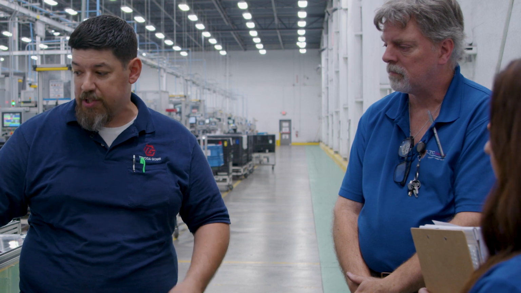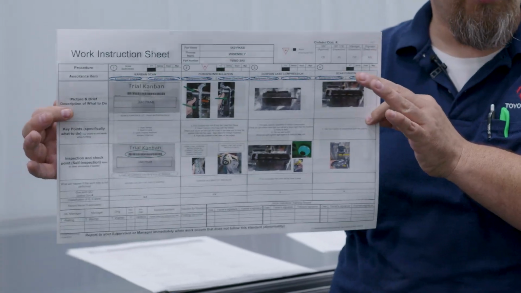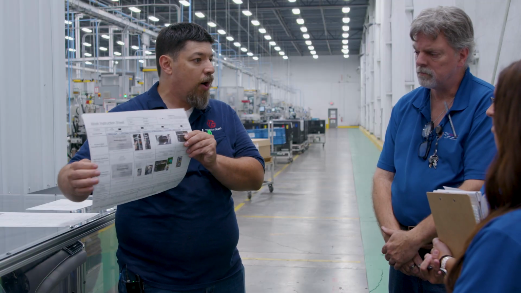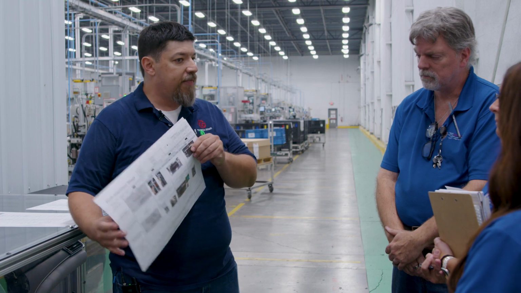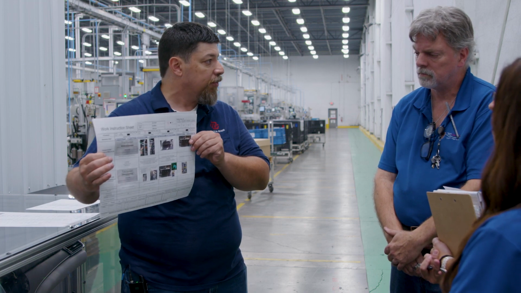What we use to confirm the line is running where it should be is the work instruction sheet. So these are sheets that are primarily developed by engineering and approved by production management. We're using these tools right now with our audit sheets to verify that the process is capable of doing what we expect it to do, okay?